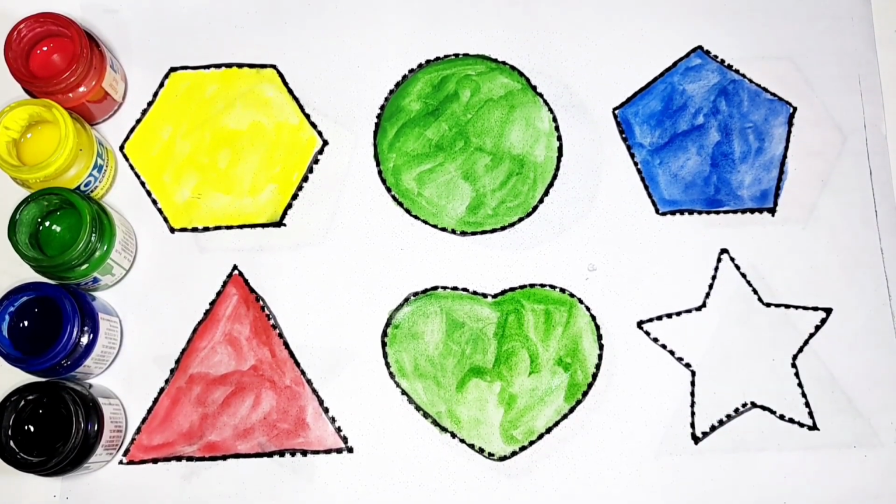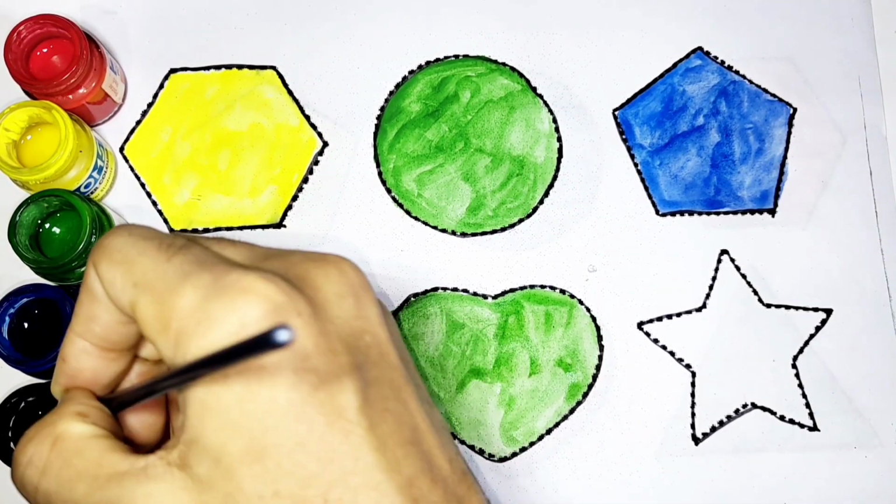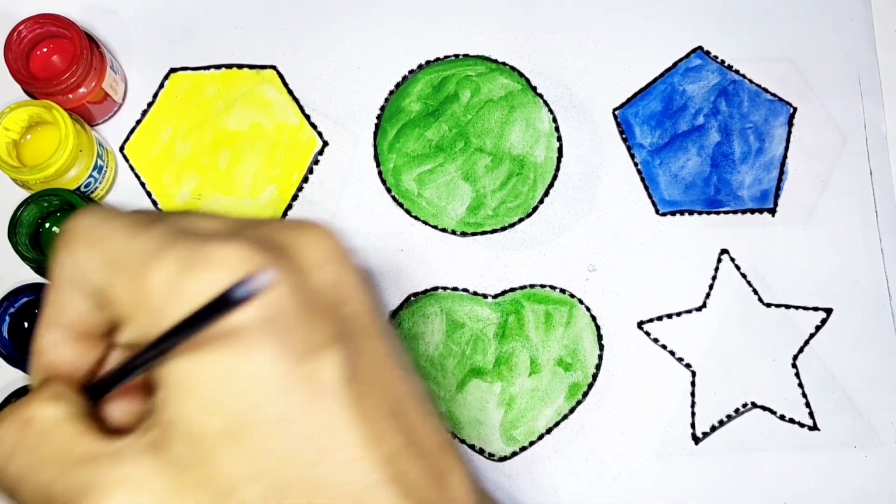The last one is star, the shape of star. Now we're using black color. Kids, now we're using and mixing the color of black.